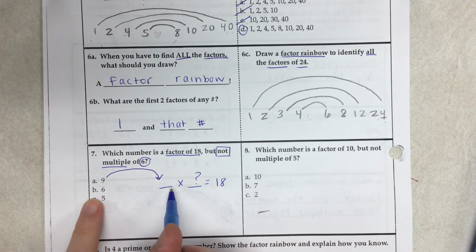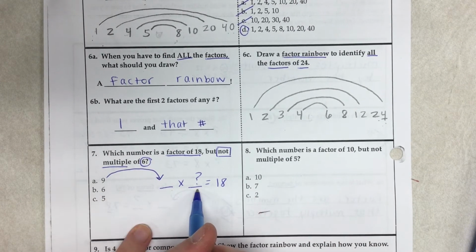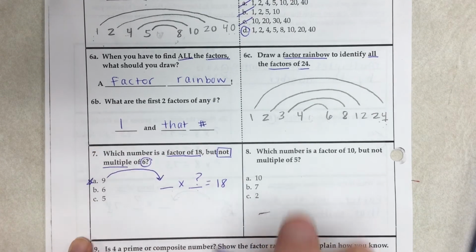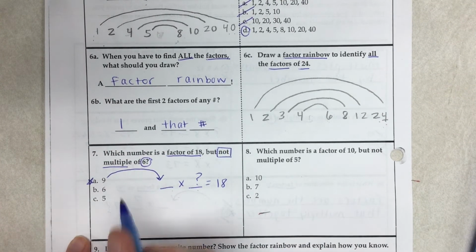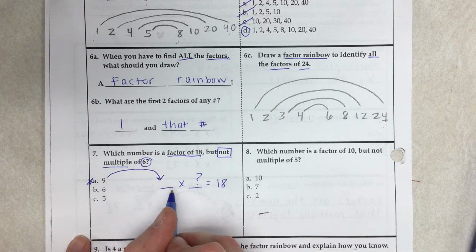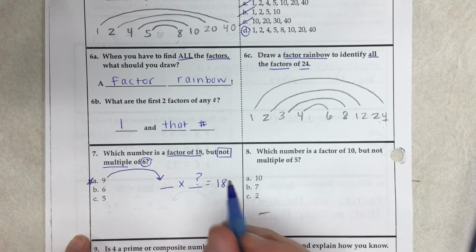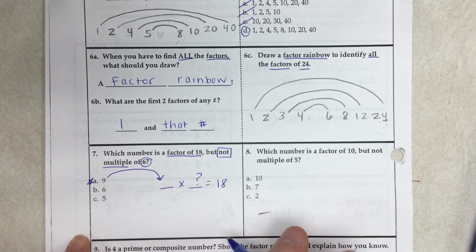So first I'm going to try 9 times something equals 18. Well, I already know my 9, so I know 9 times 2 equals 18. So I know, yep, that could be a factor. And I'm looking for something that is a factor of 18. Then I can plug in my 6. 6 times something equals 18. Well, I already know that 3 times 6 equals 18. So I know that 3 could go in there. 6 times 3 equals 18 would work.